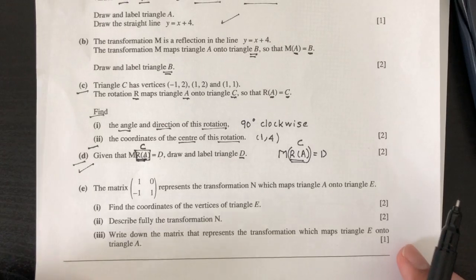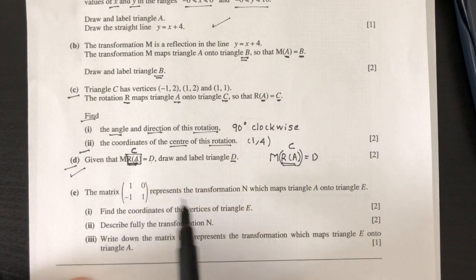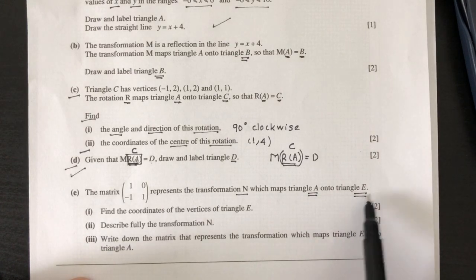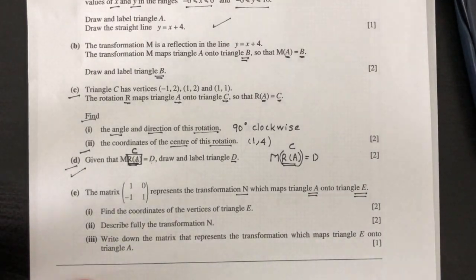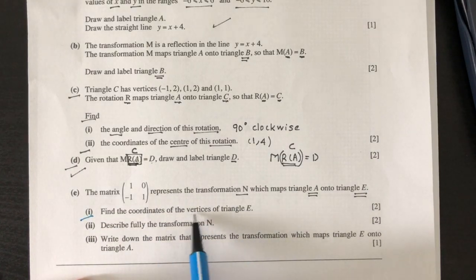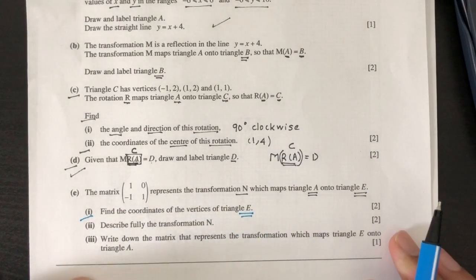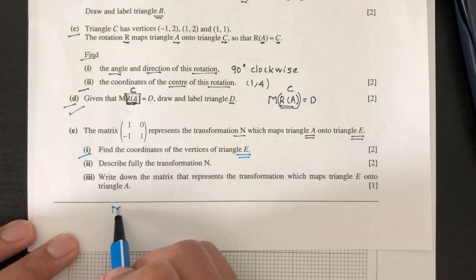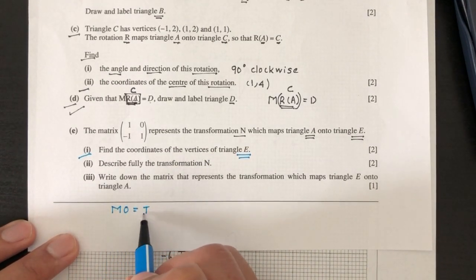Now for part E, the matrix represents a transformation N which maps A onto triangle E. First part is find the coordinates of the vertices of triangle E. Pretty easy in that case. As you guys know already, you can use matrix times object is equal to image.